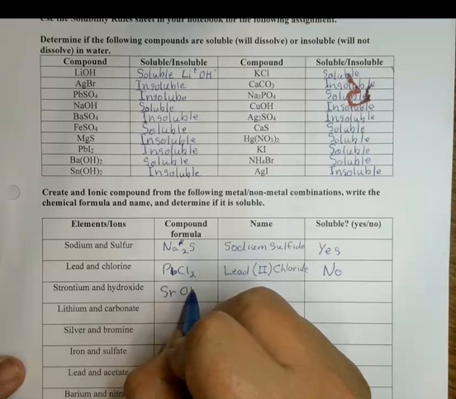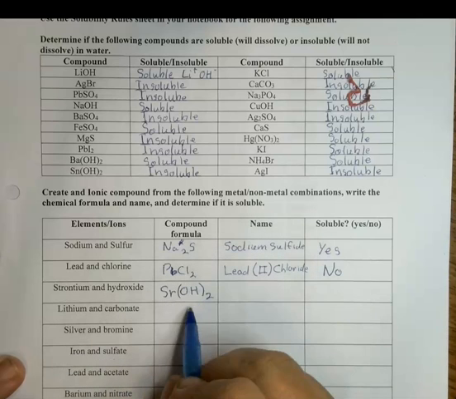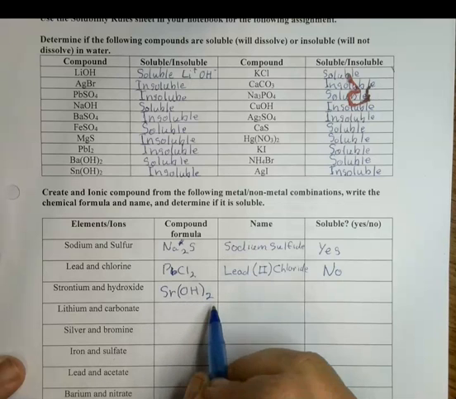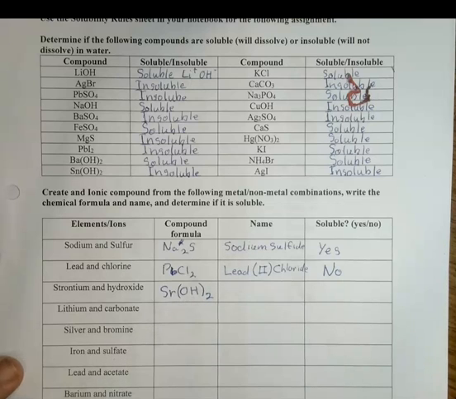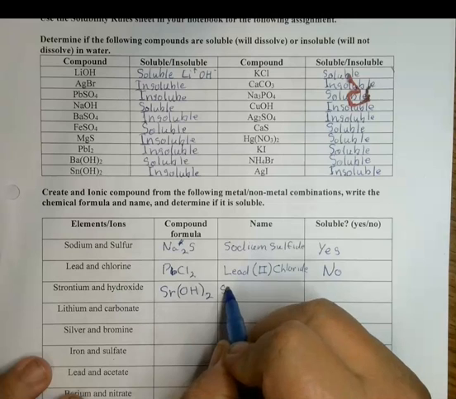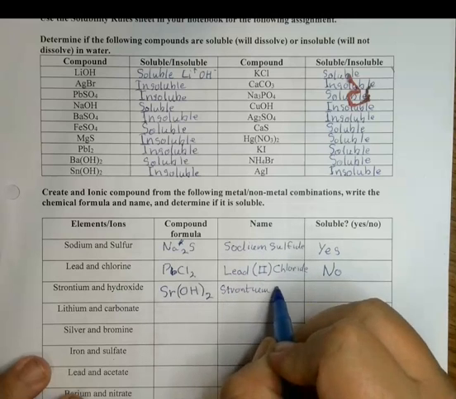OH in parentheses, since it's 2 together, 2. You need 2 OHs. If you just put the 2 without the parentheses, it means the H is a 2, but the O is still a 1. Now everything, there's 2 of these, 2 of both, okay? All right, strontium only has 1 possible charge, so you don't need to use a Roman numeral, so it's strontium hydroxide.